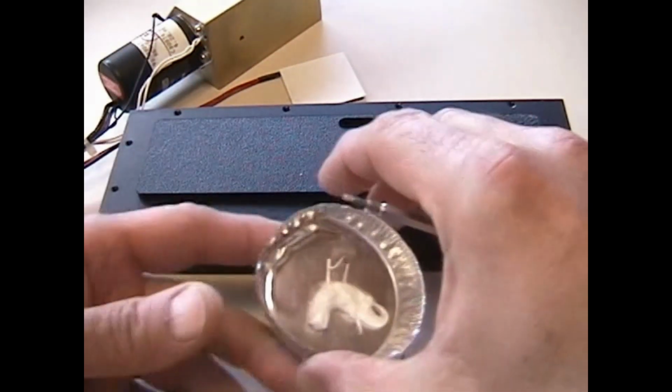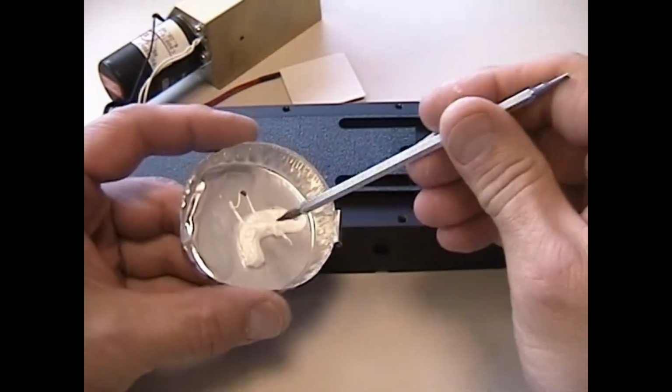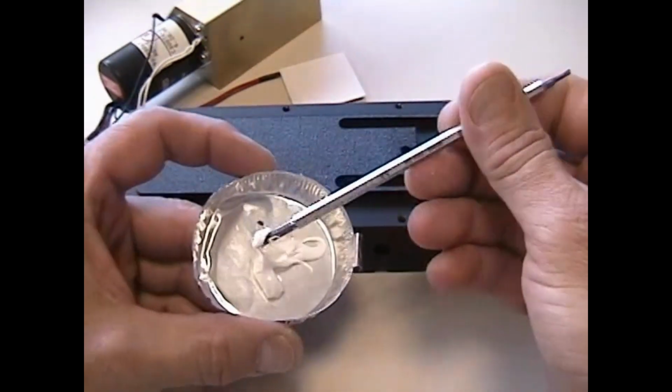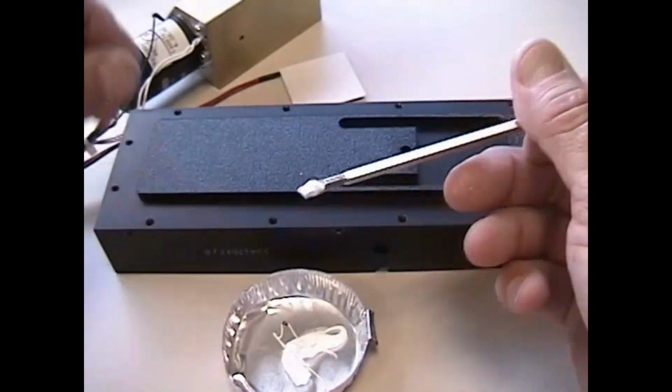A fresh coating of heatsink grease is applied to both sides of the TE cooler. Apply the grease evenly, but somewhat sparingly, or you'll make a mess.